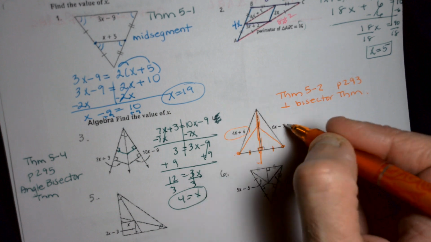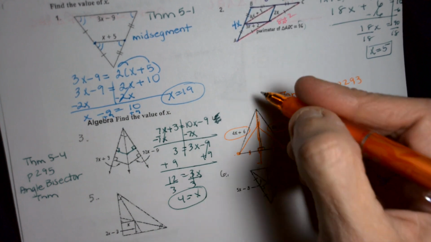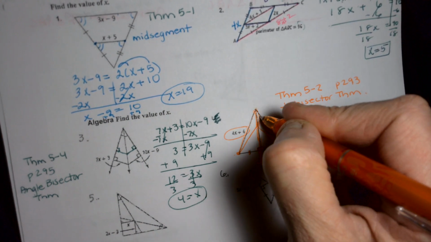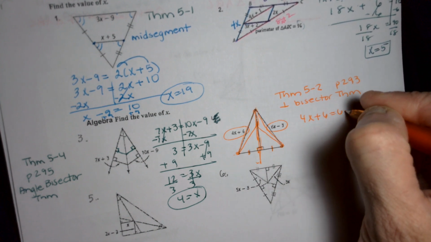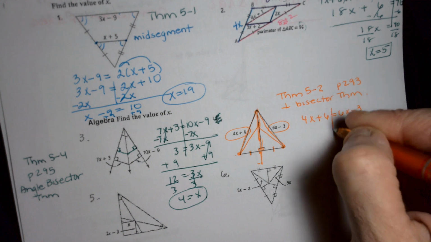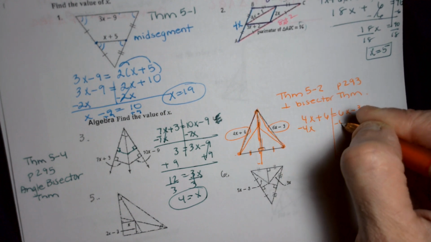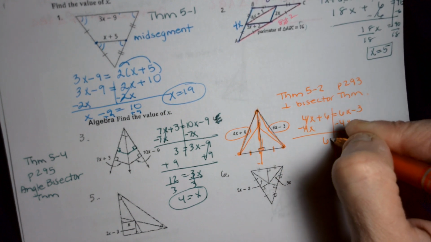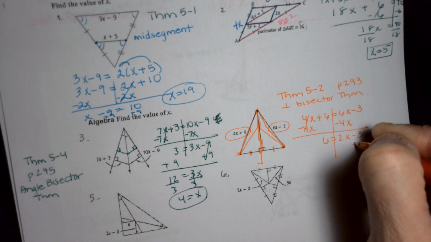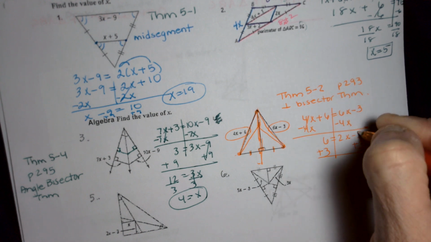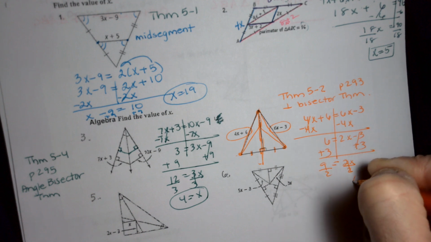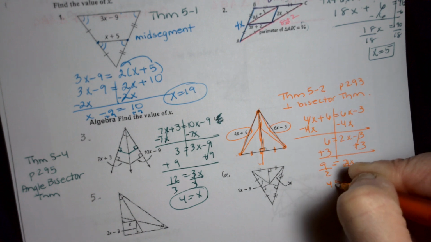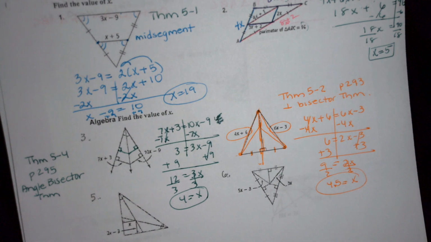And such that, here we go. This is the same. So I have 4x plus 6 equals 6x minus 3. I'm going to move the smallest x term first. Move the numbers together. Divide by 2. 4.5.